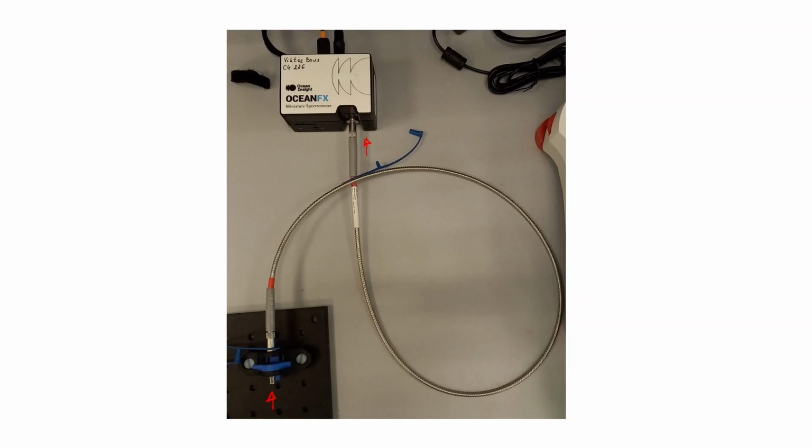And then we have a calibrated linear CCD detector, which will directly provide information to the software installed on the PC about the spectral distribution of incident light.